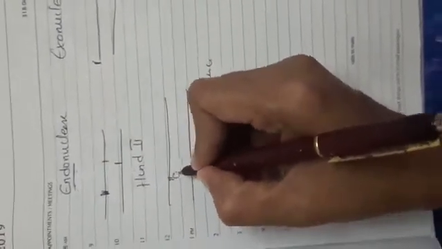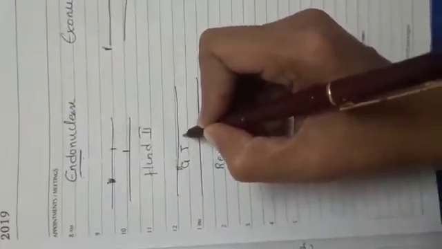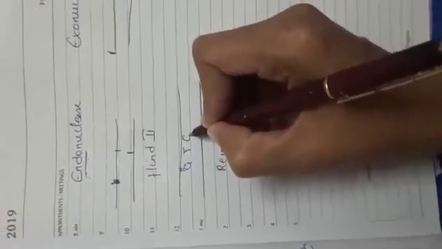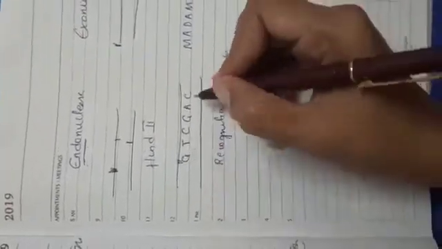It always recognizes a palindromic sequence, like here, suppose GTC, GAC. What do you mean by palindrome? Like madam. From here also it's madam, here also it's madam. So from 5' to 3' and 3' to 5', it recognizes the palindromic sequence.